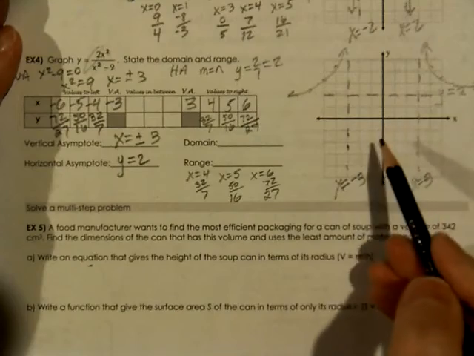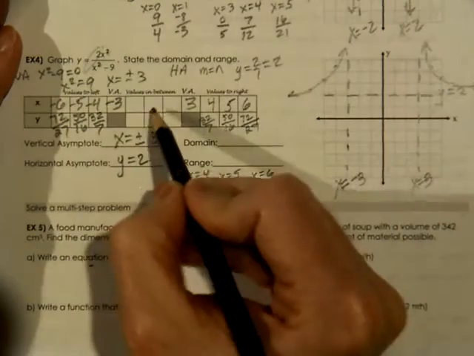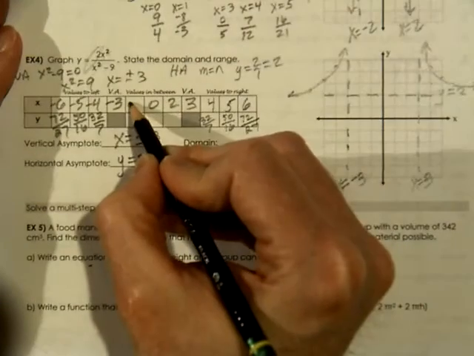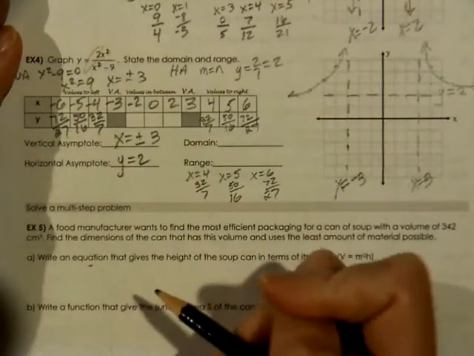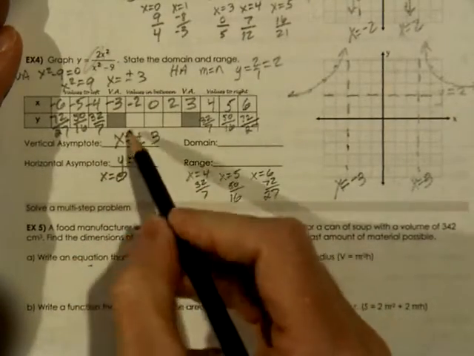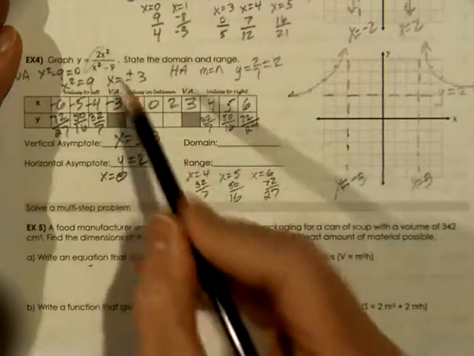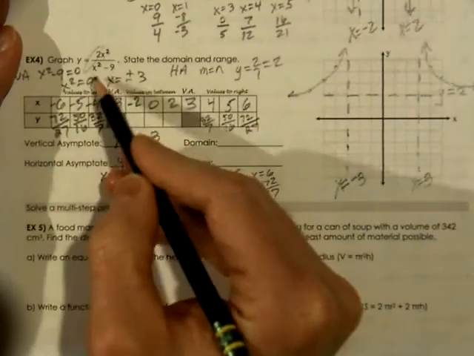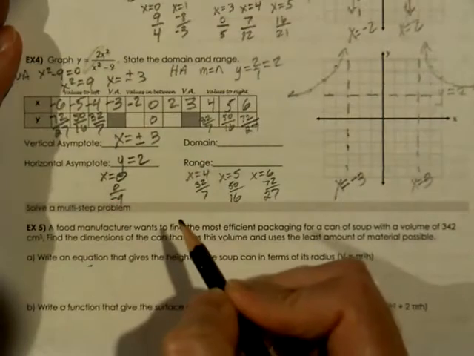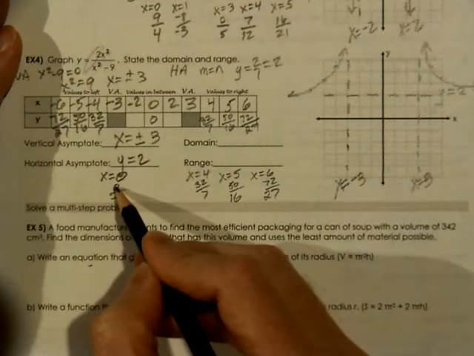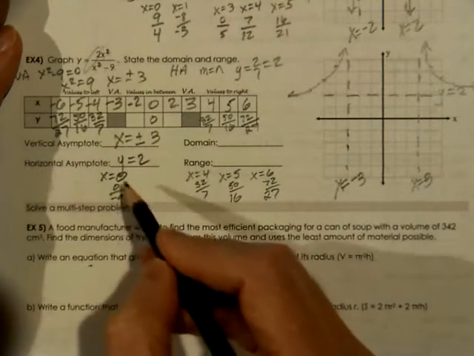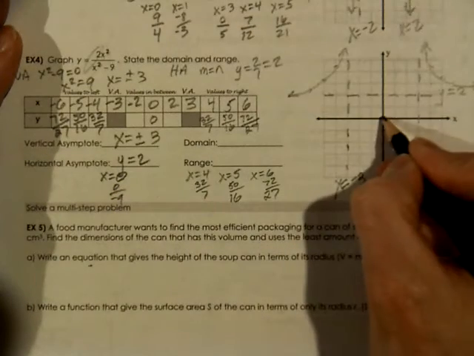Now we've got something going on over here. So the halfway point would be 0. And you can pick any numbers in here you wish. 2 and negative 2 would make sense. So when we test 0, 0 makes 0 on top. 0 minus 9 doesn't matter, because 0 over any number, not 0, is going to be 0.